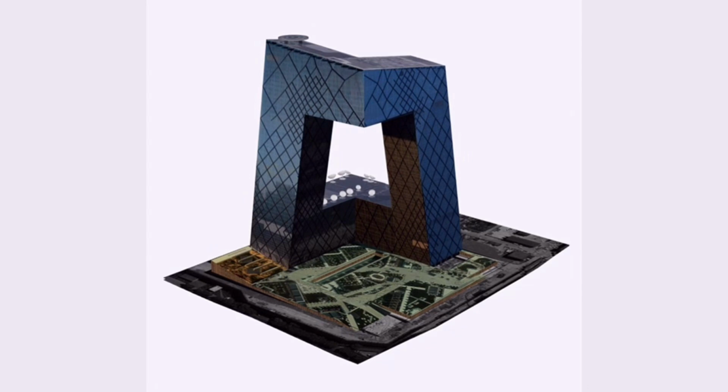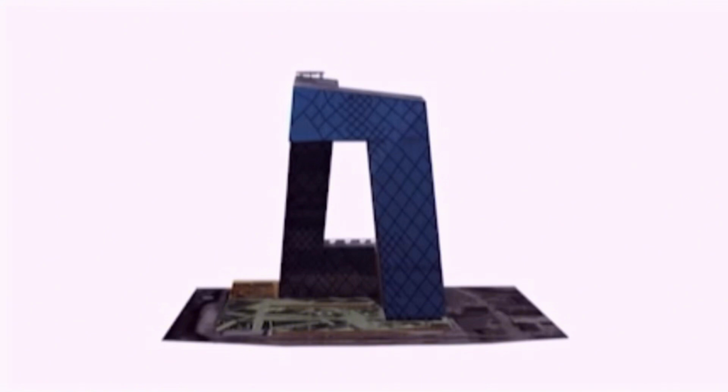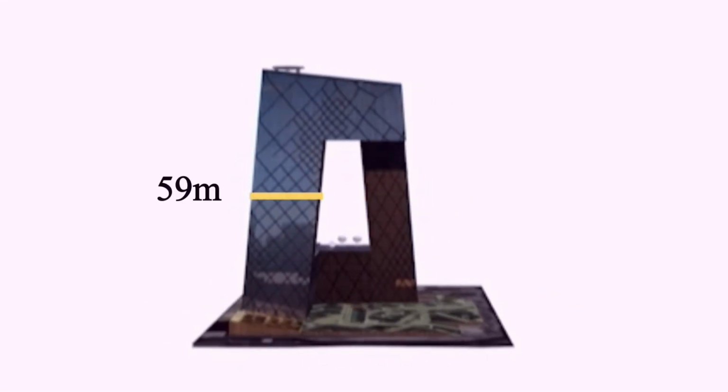Through the above experiment, let's predict the optimal zeta value of the diamond grid applied to CCTV headquarters. First of all, the height of CCTV headquarters is 234 meters and the width of each column is 52 meters and 59 meters.